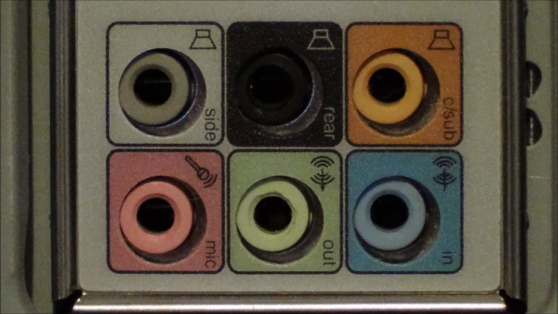The next thing we're going to talk about is the connections. Here you have the connections. This is from the back of my media center. As you can see, it's a 7.1. You have the line in connection, which is a light blue. This can be hooked up to tape decks and other audio sources. You have the line green, which is the line out. This is your main speakers. This is where your stereo comes from if you don't have any sort of surround sound.